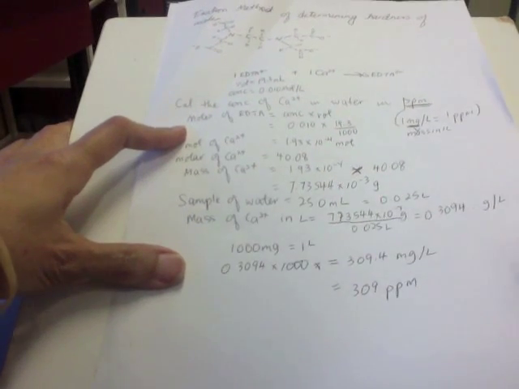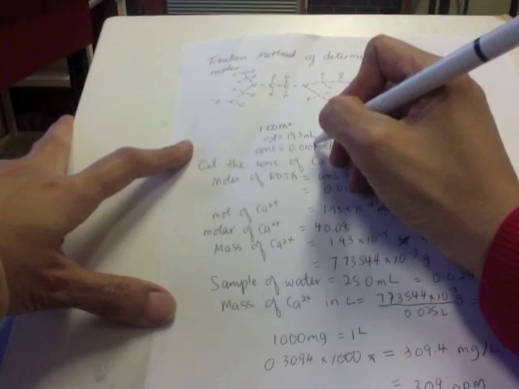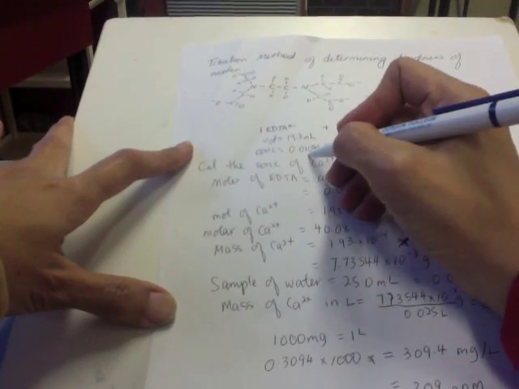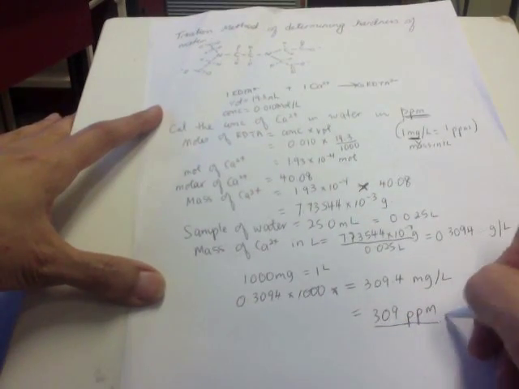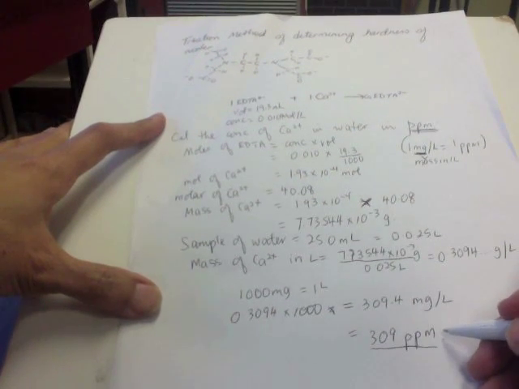Sorry, this is 3 significant figures, so the answer is 3 significant figures. So in this sample of water, we have 309 parts per million. This is how you calculate the concentration of calcium in water in parts per million.